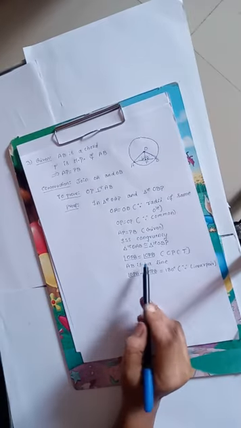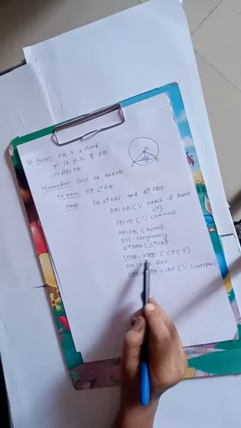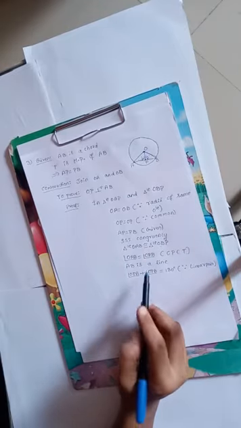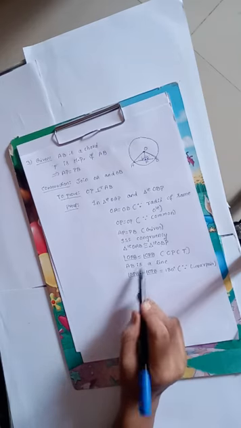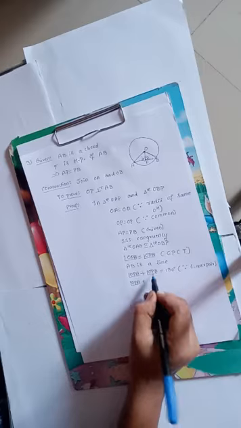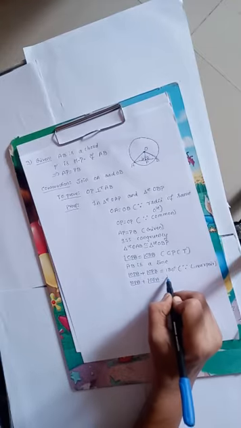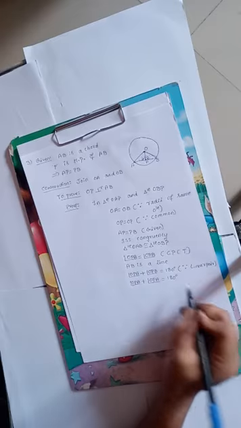Now, here we already proved that according to CPCT, these two angles are equal. From this condition, you can substitute in place of OPB or OPA one angle. Now, I am going to write OPA in place of OPB because the two angles are equal. Now, angle OPA plus angle OPA equals 180 degrees.